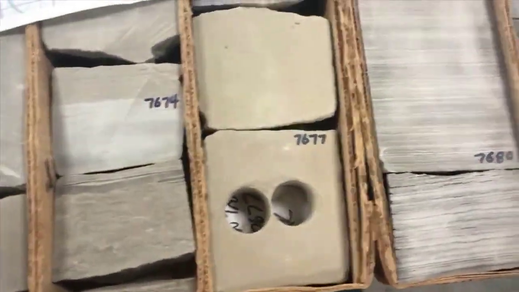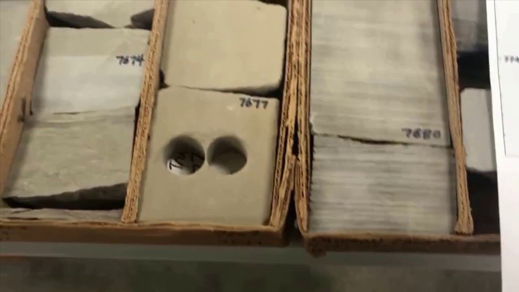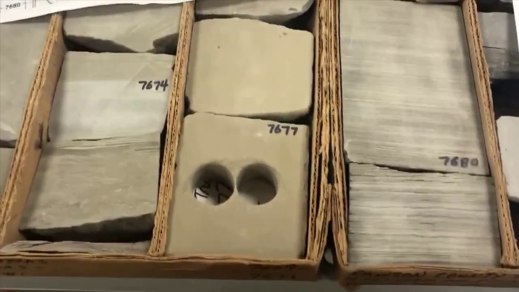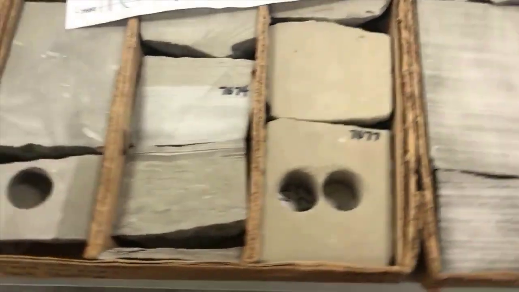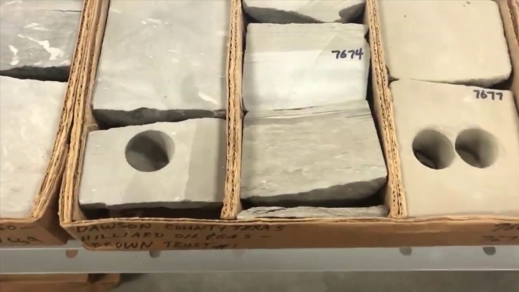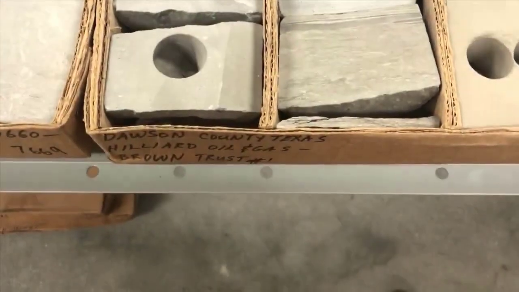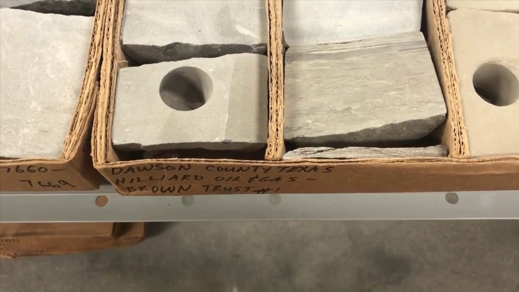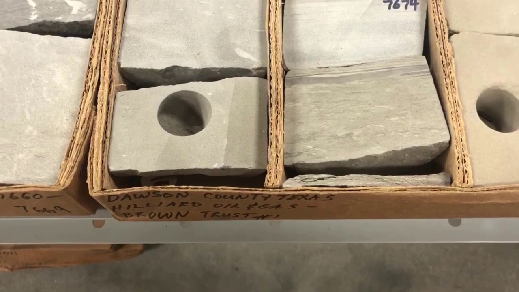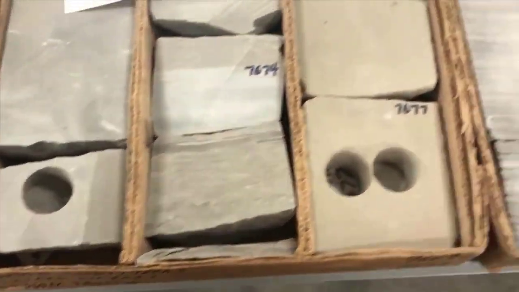I want to mention that this is the turbidite sequence in the Permian Basin. It is probably the Bone Spring, and as I mentioned, this is in Dawson County, Hillier Oil and Gas, and the well is called Brown Trust.